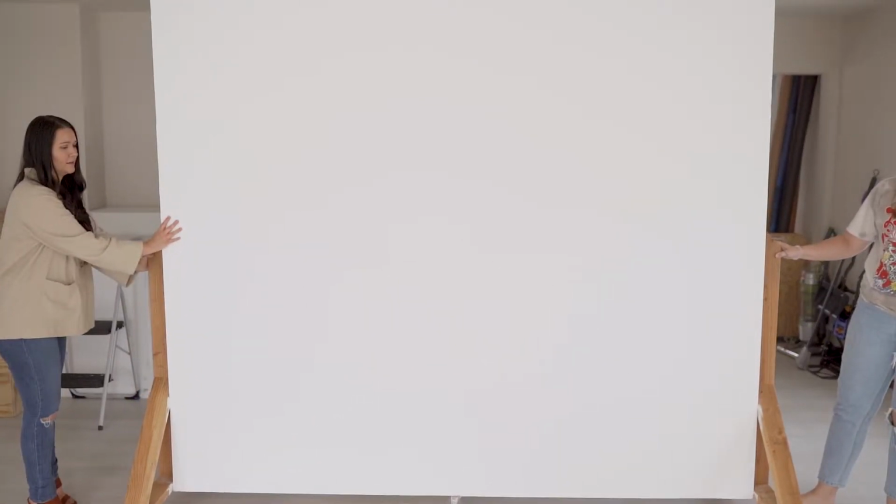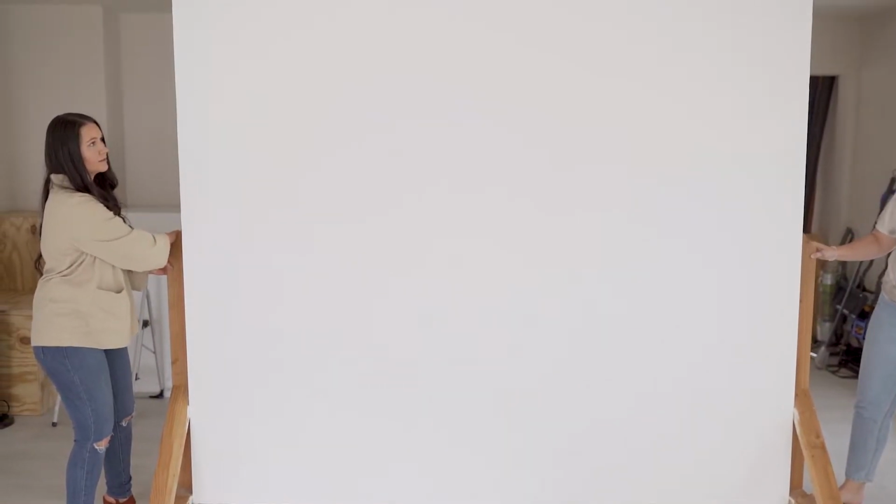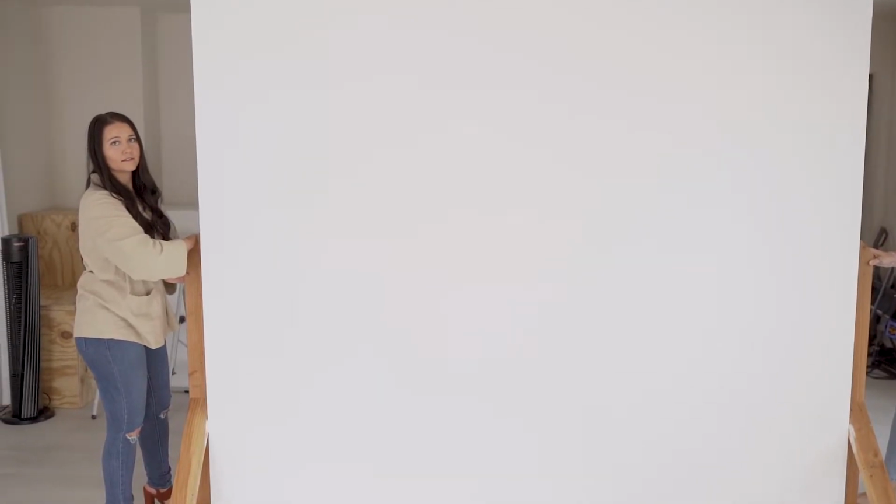Does that look like the middle? Maybe over a little bit more? Okay, let's move it up just a little bit too. Like that? Look good?